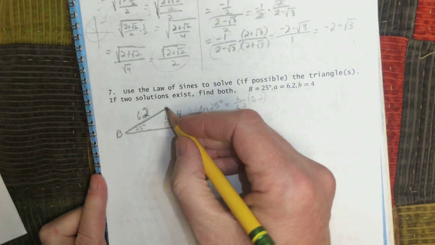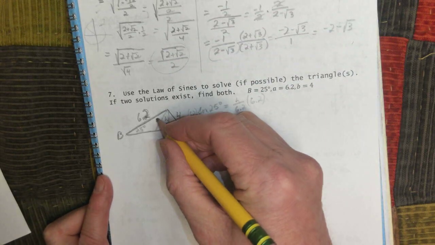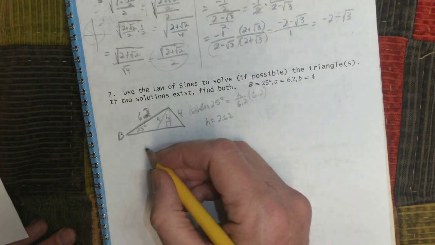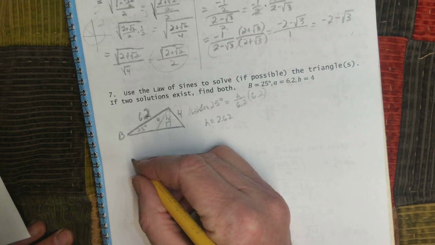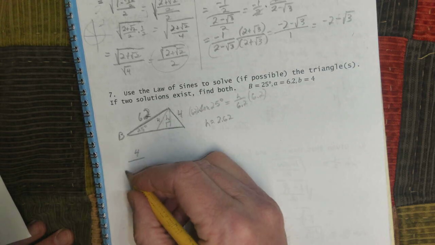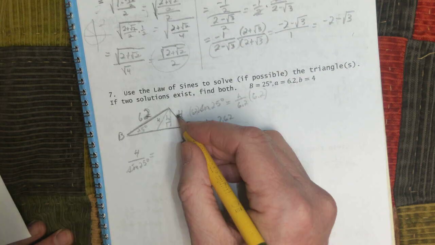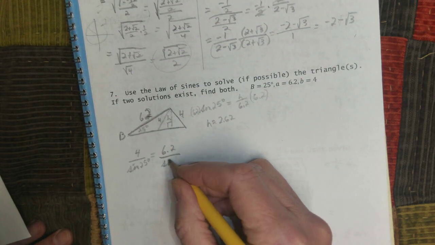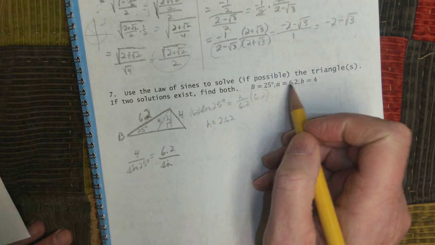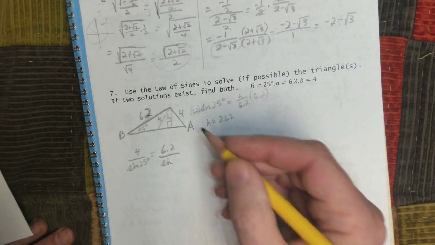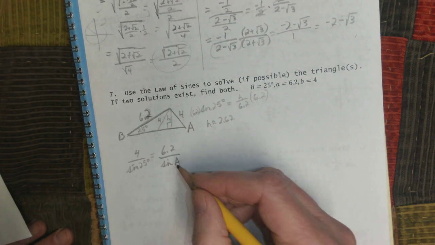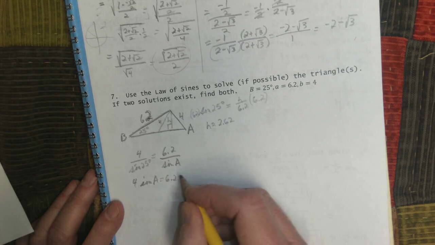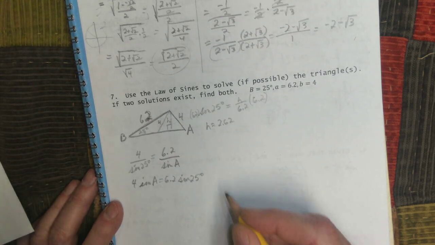Okay, so I'm going to draw this one also, but I'm going to first of all solve for this big triangle I drew that has this obtuse angle. 4 over sine of 25 degrees equals 6.2 over sine of, okay, A is 6.2, so this is A here, big A, over sine of A. Okay, 4 times the sine of A equals 6.2 times the sine of 25 degrees.